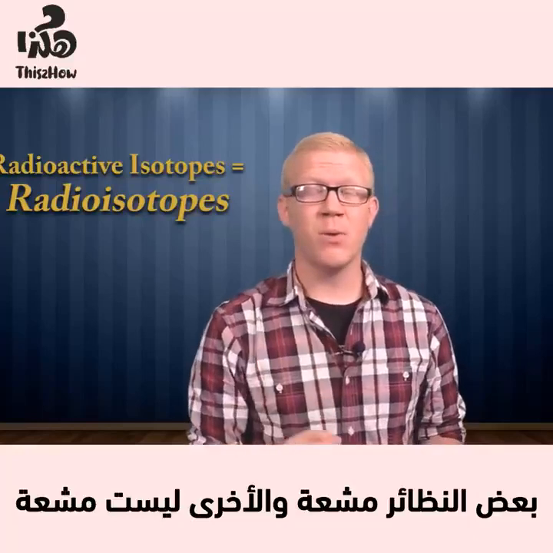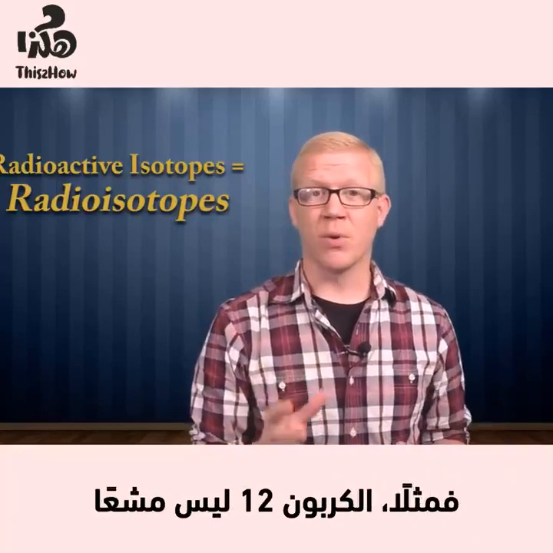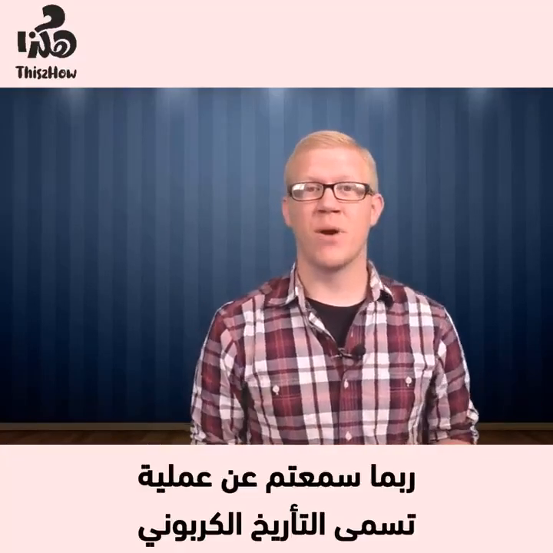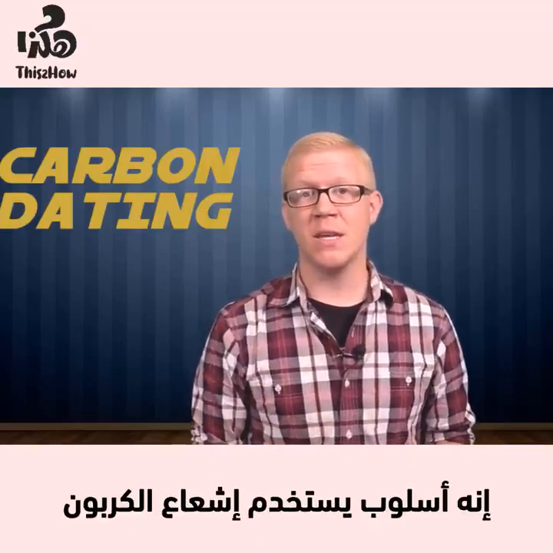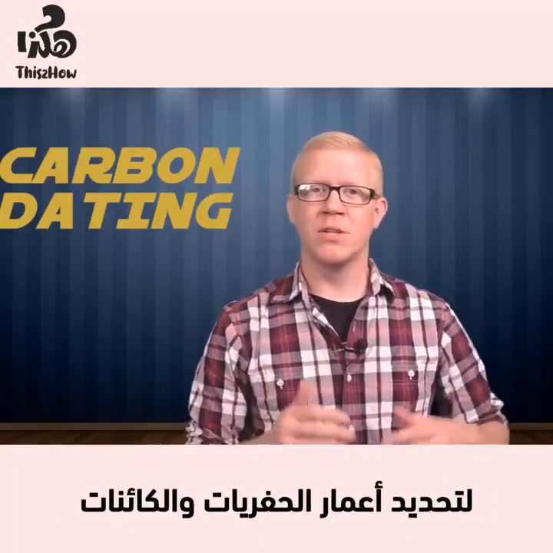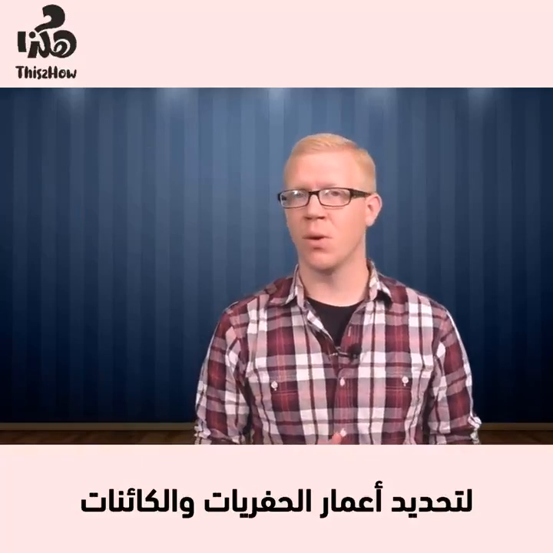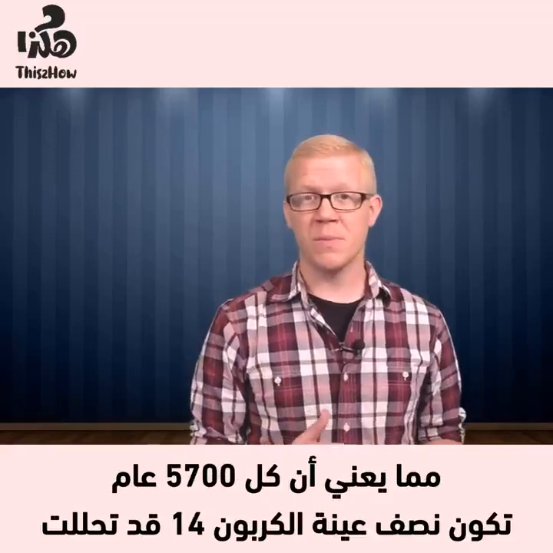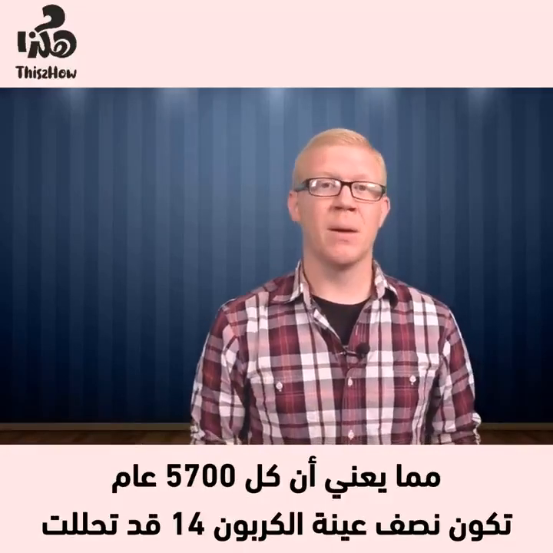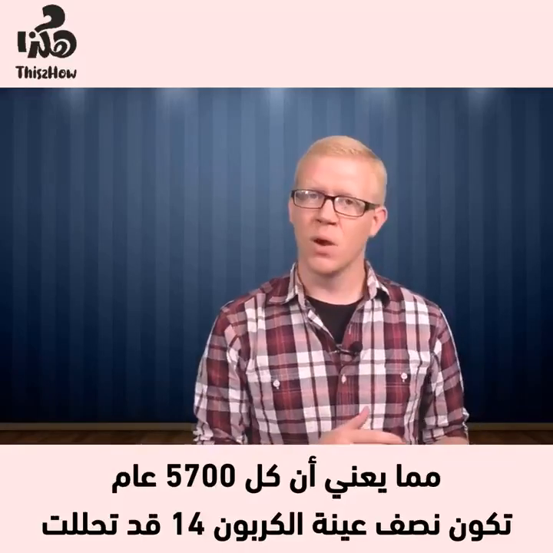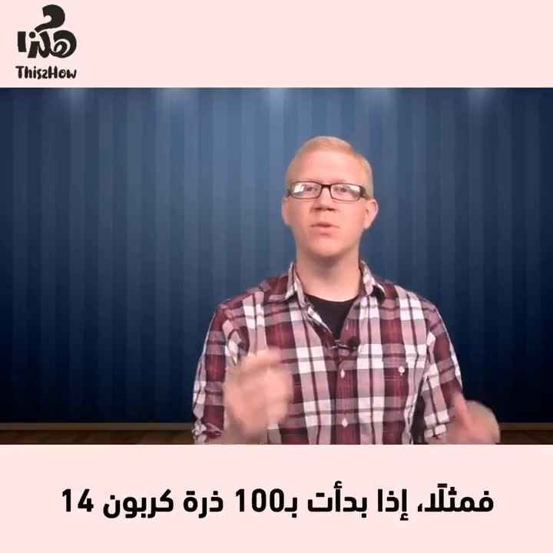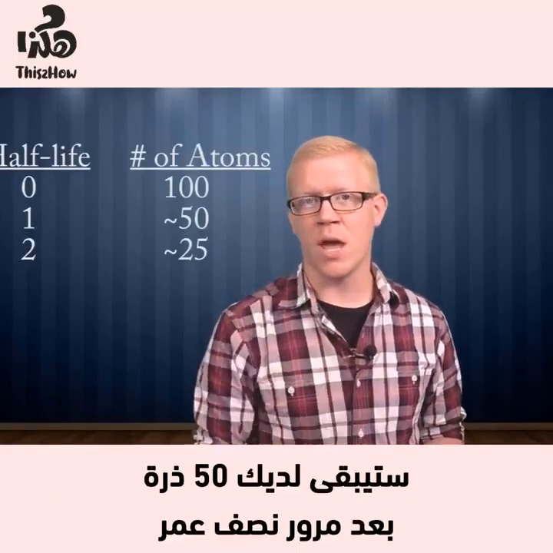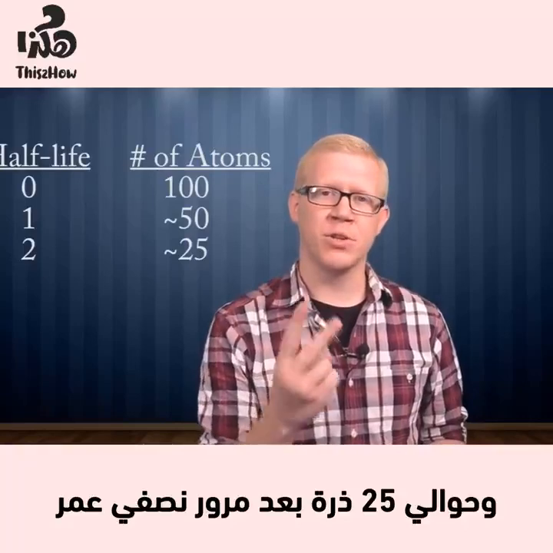Certain isotopes are radioactive while others are not. For example, carbon-12 is not radioactive, but carbon-14 is. Now, you may have heard of a process called carbon dating. This is a technique that uses the radioactivity of carbon to date artifacts such as fossils of once living organisms. Carbon-14 has a half-life of 5,700 years, which means every 5,700 years, approximately half of a carbon-14 sample will have decayed away. For example, if you start off with 100 carbon-14 atoms, you will be left with about 50 atoms after one half-life and about 25 atoms after 2 half-lives.